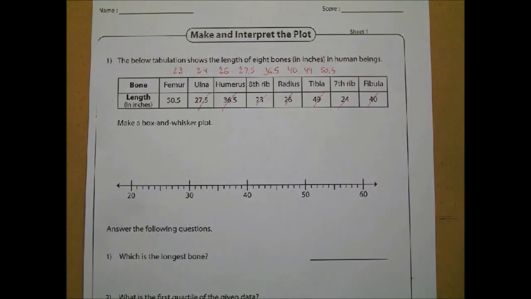And we're going to plot some of these numbers. The box and whisker plot requires us to identify 5 numbers. Oftentimes I'll refer to it as the 5-number summary. 5 numbers. The 2 extreme ones are going to be our lowest value and our highest value here. Lowest data value, highest data value.